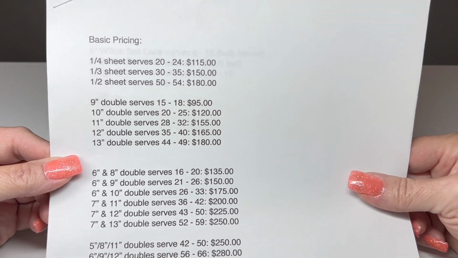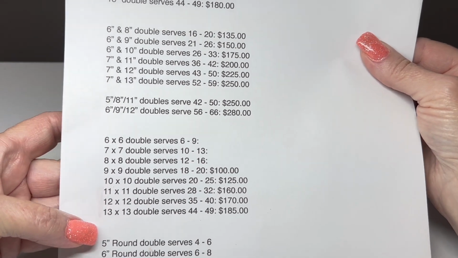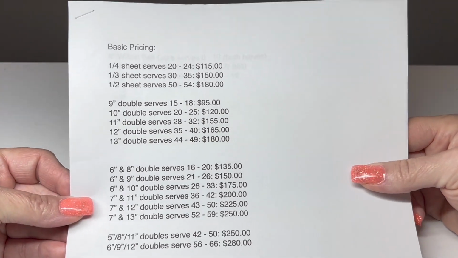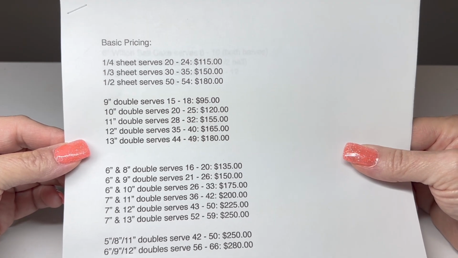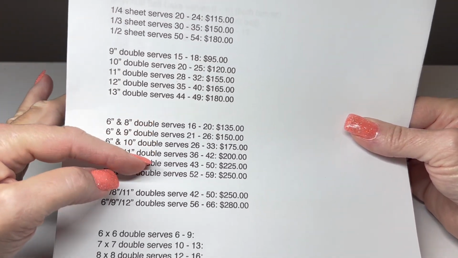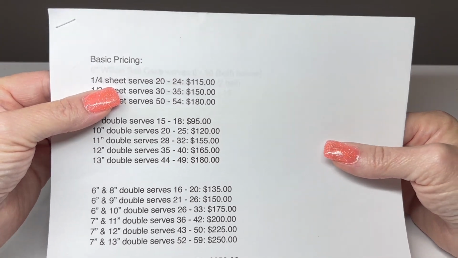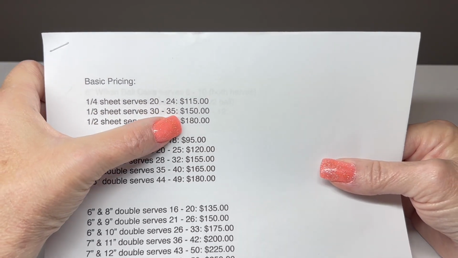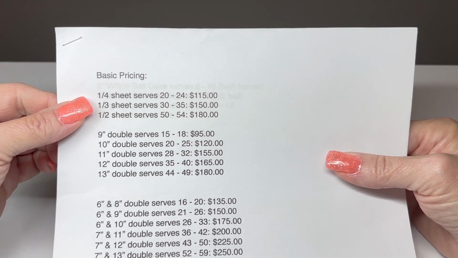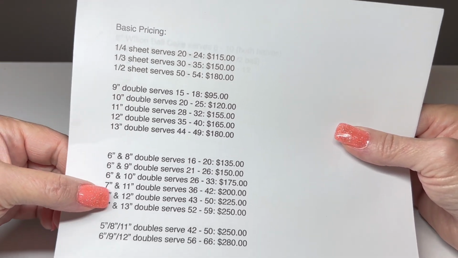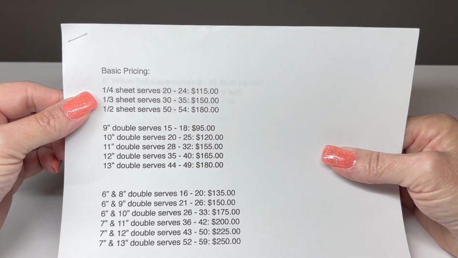So what I did was I listed all of the different sizes of cakes that I offer. These are the most frequently asked sizes. And then I figured out the servings for all those cakes. And then I come up with a basic price. Now, how I did this was first I figured out my actual cost in these sizes. You kind of need to know that as the bottom.